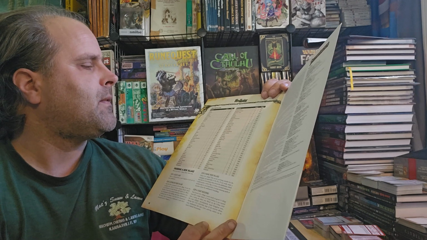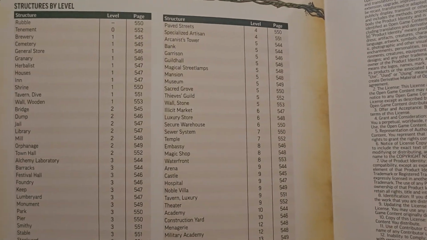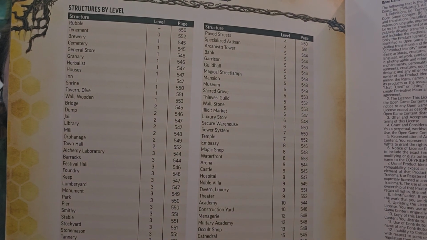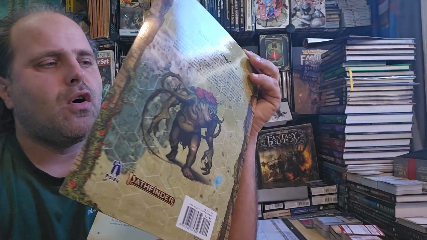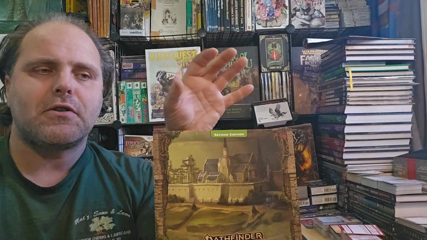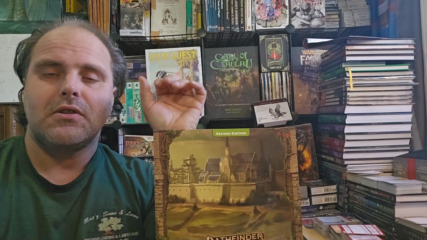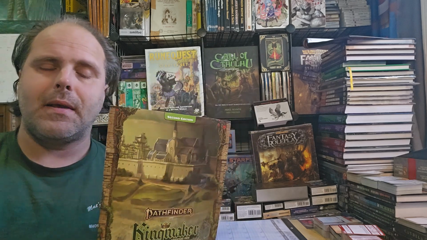And then on the back side here is a list for structures, and there's a table here that states what page in the core Pathfinder 2nd Edition Kingmaker Adventure Path book you can find those rules and those components on. Overall, this is a very good replacement supplement book to the Pathfinder 2nd Edition Kingmaker Adventure Path core book. You can either have this as an add-on to it, making it so you don't have to flip to those pages in that book for the basic core mechanics of running a kingdom or an army.